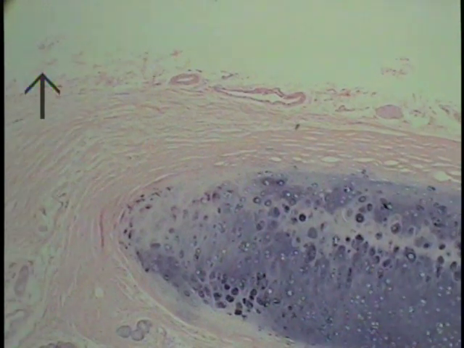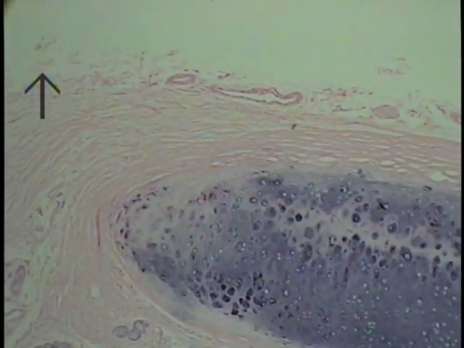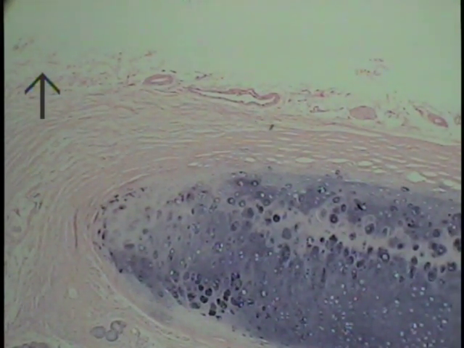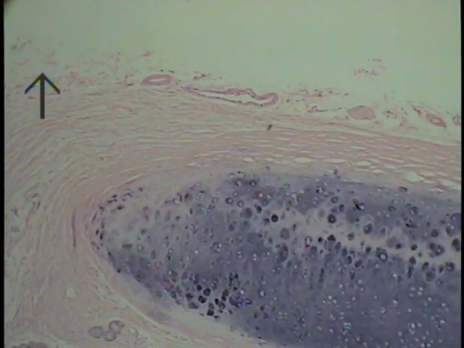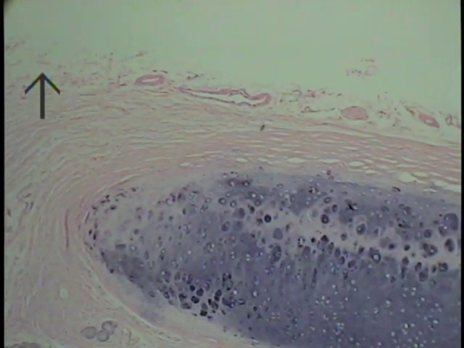It is the adventitia, this fine, felty, sort of relatively insignificant type of connective tissue, but yet very tough as it binds it to adjacent structures such as the esophagus or the other tissues within the region of the trachea.